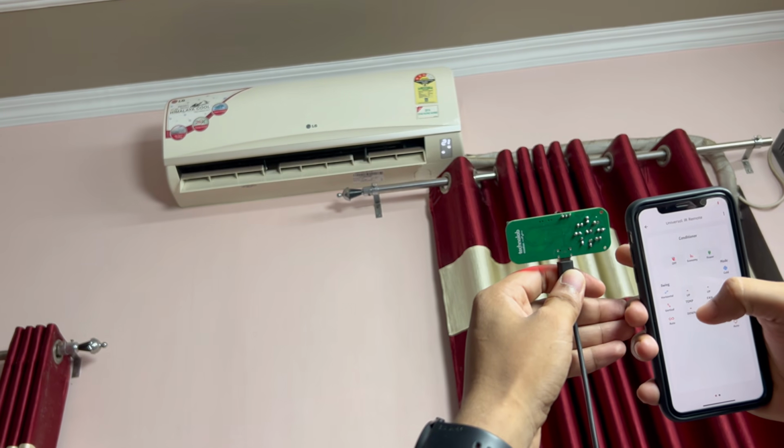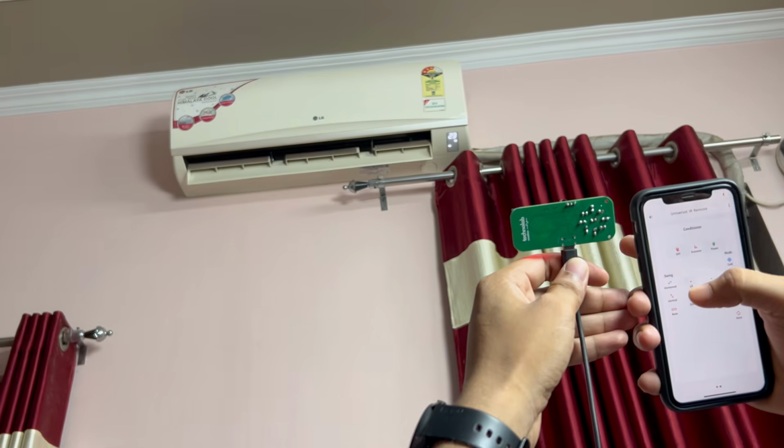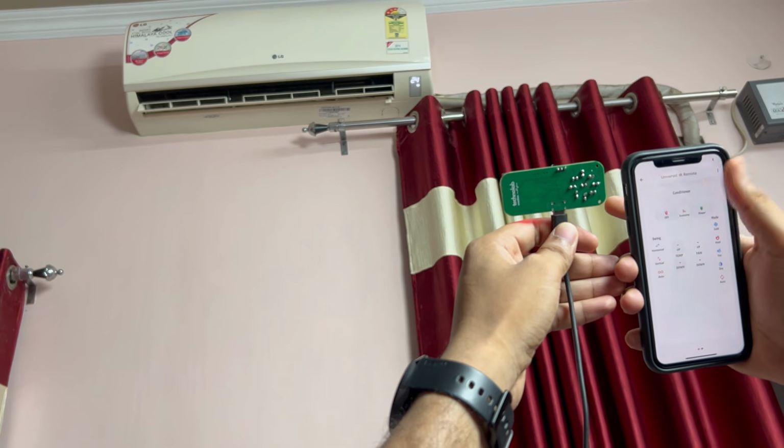As you can see, I am able to control my AC and also TV from this KMI Smart app.